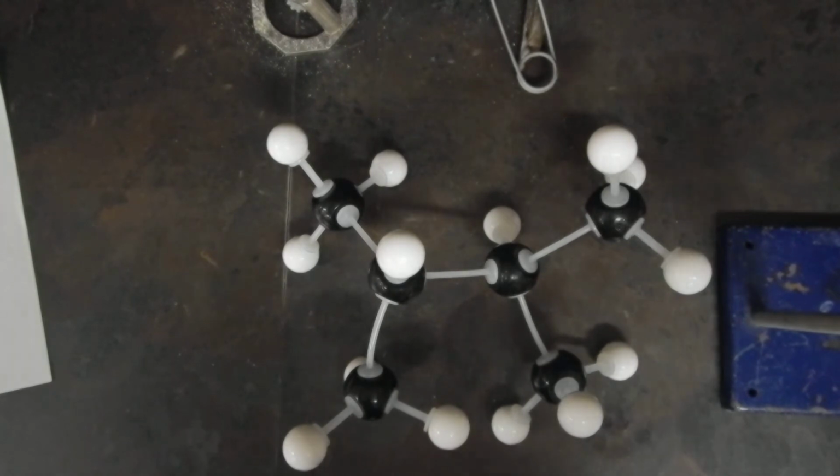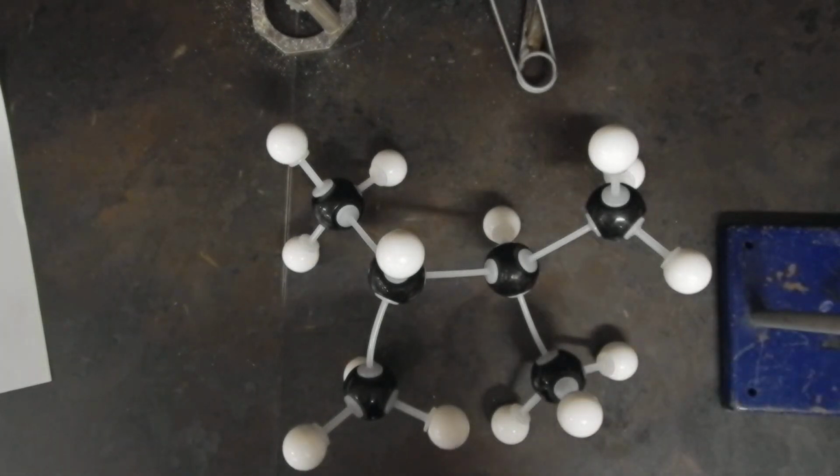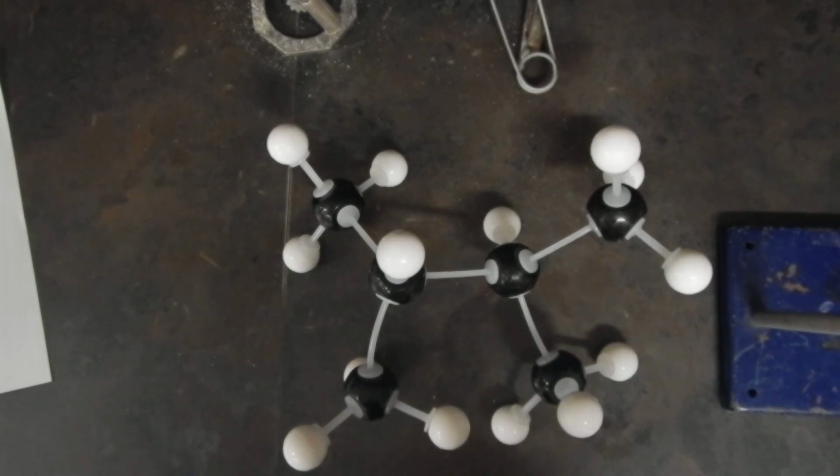So in each case, to go from one isomer to another, I was breaking bonds and forming bonds. In fact, every time I broke 2 bonds, and I formed 2 bonds to make the next structure.